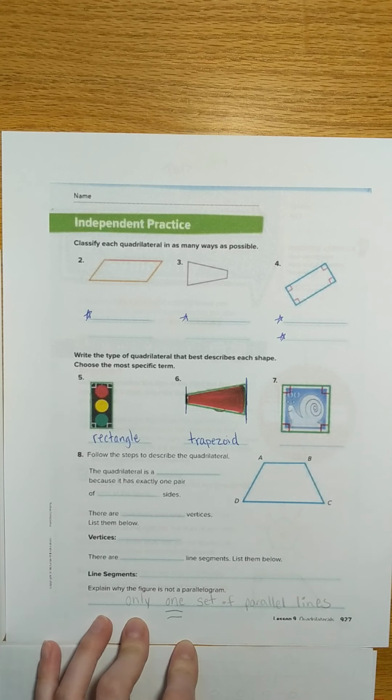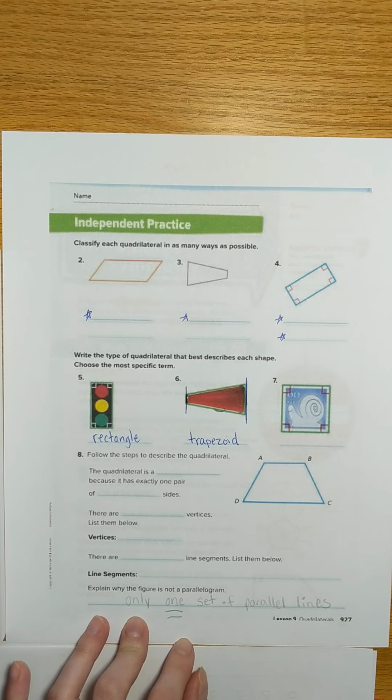Okay, you can do number 7 on your own. Look back at your key concepts chart and decide which type of quadrilateral that falls under.